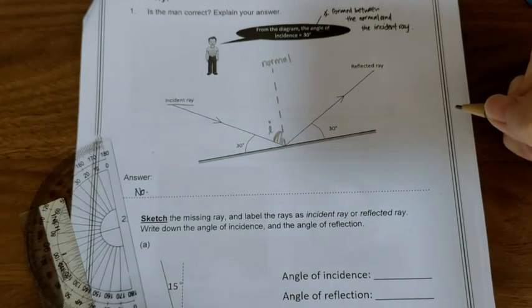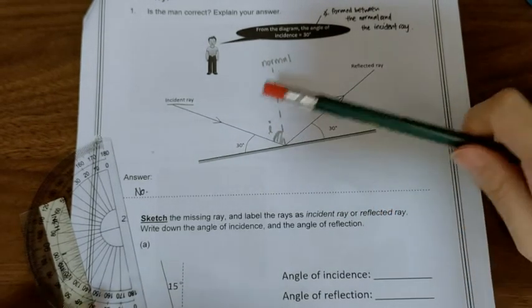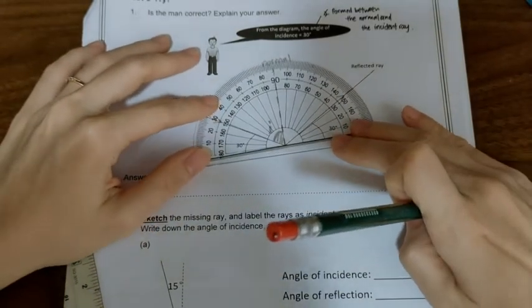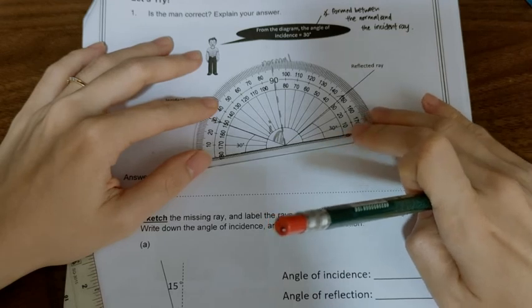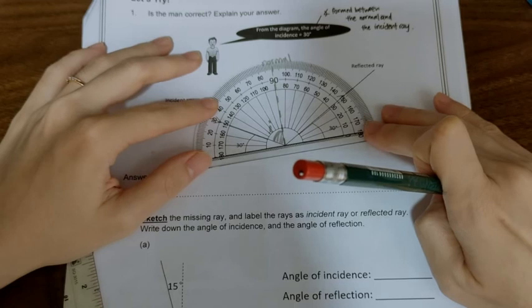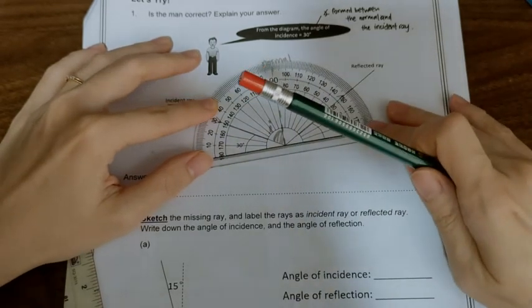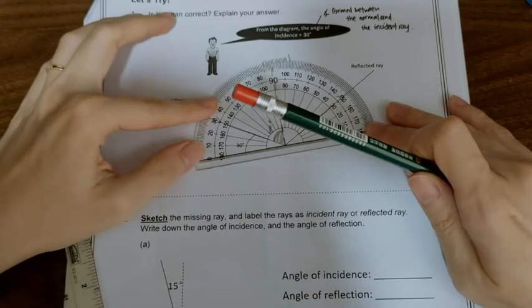So it is not 30 degrees like what the man says. Instead, let's just find the measurement. Okay, it is about 30 degrees, close to 31 to be exact.